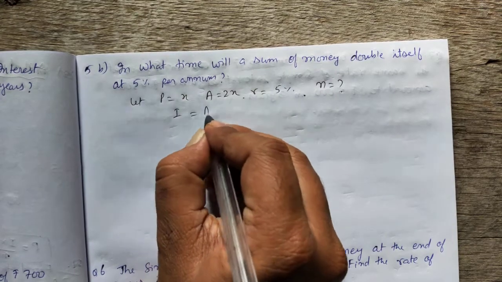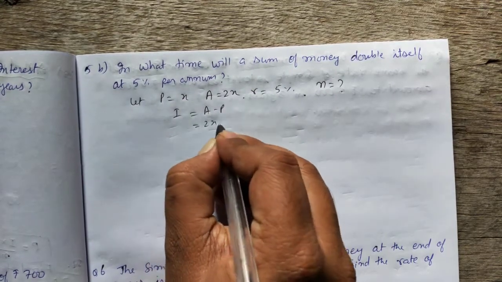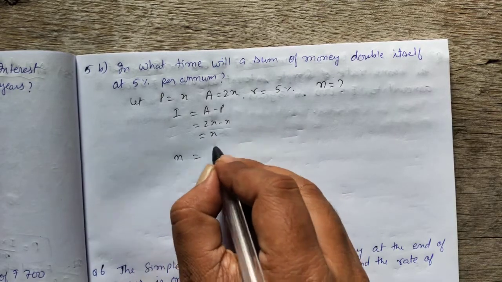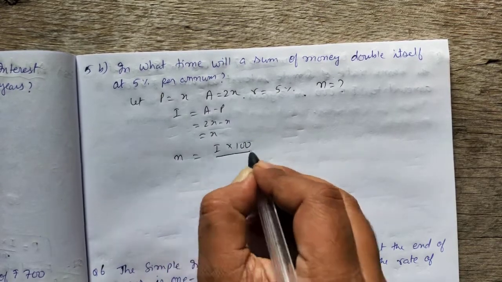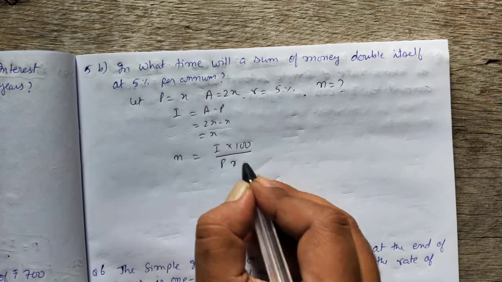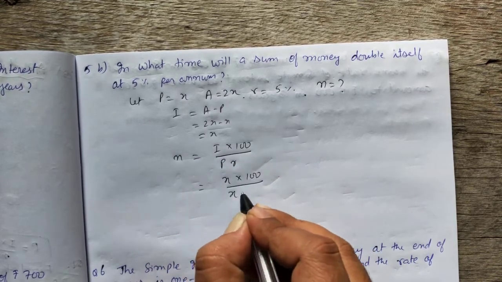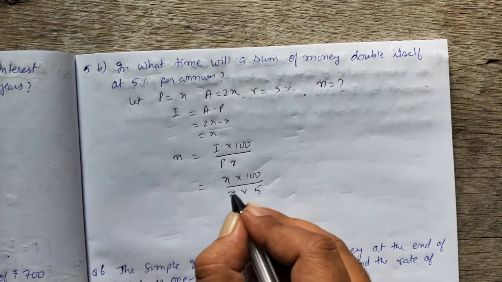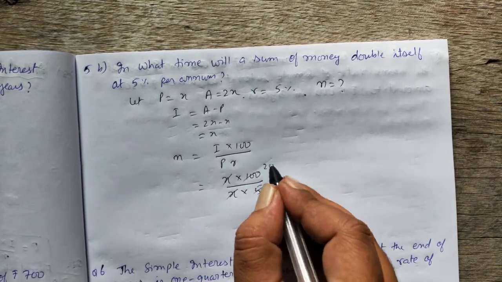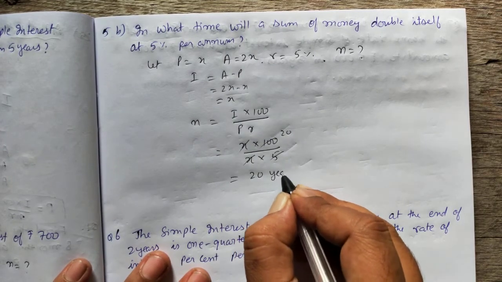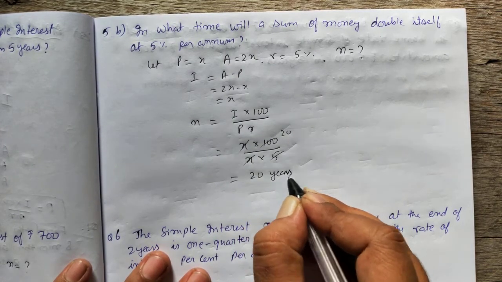First find interest, A minus P, 2X minus X is X. Now find N. N equal to I into 100 by PR. I is X into 100 by P is also X and R is given as 5. That means it will take 20 years to make the money double at the rate of 5%.